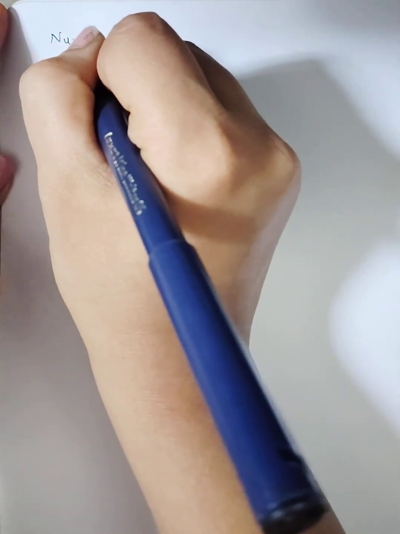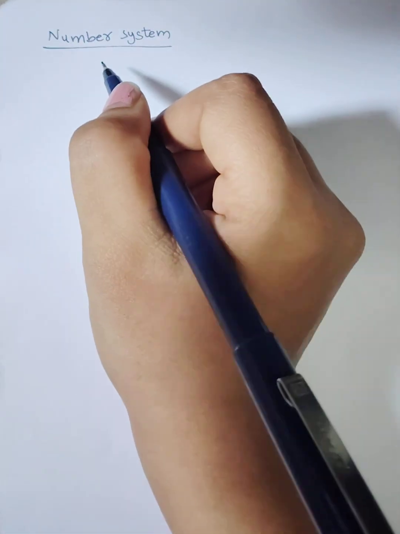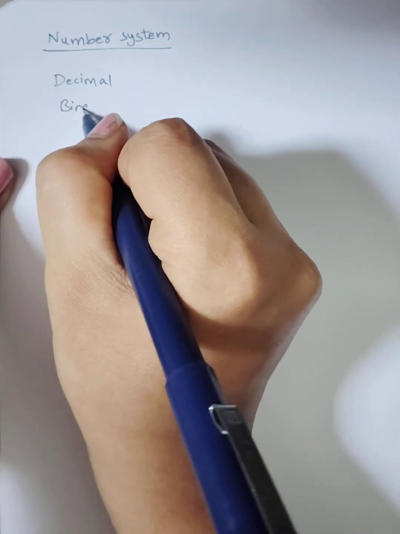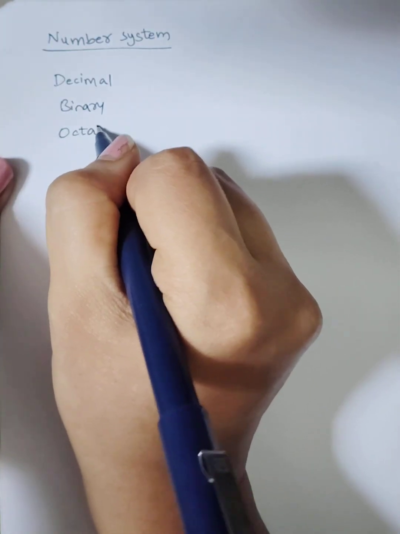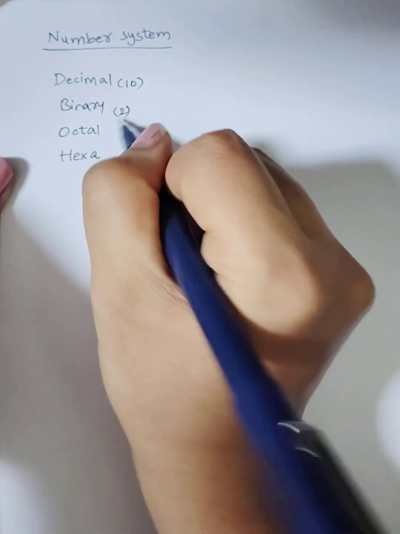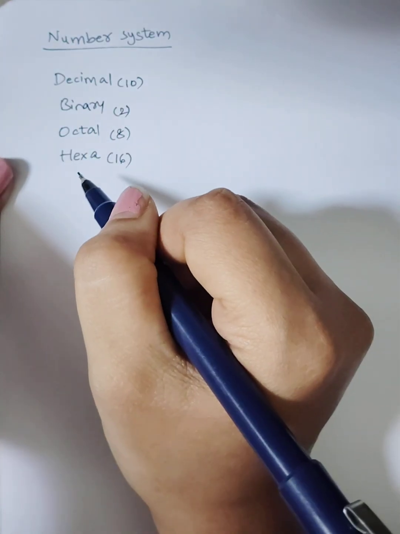Today's topic is number system. In number system, usually there are four types: decimal, binary, octal, and hexa. Decimal's radix value is 10, binary's radix is 2, octal's radix is 8, and hexa's radix is 16.